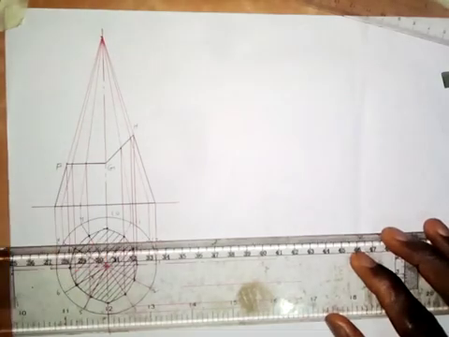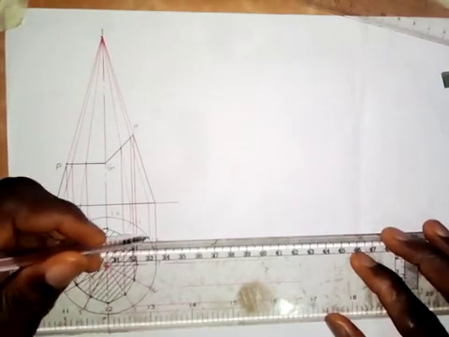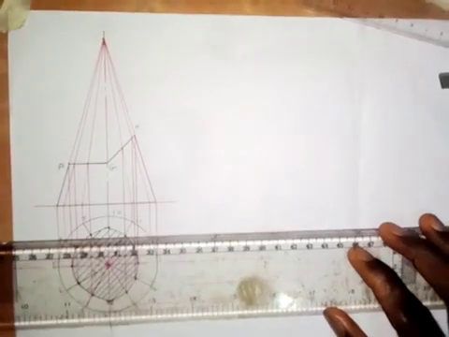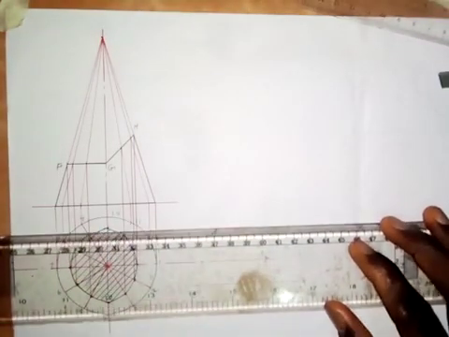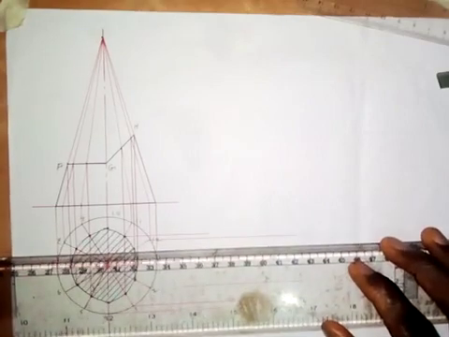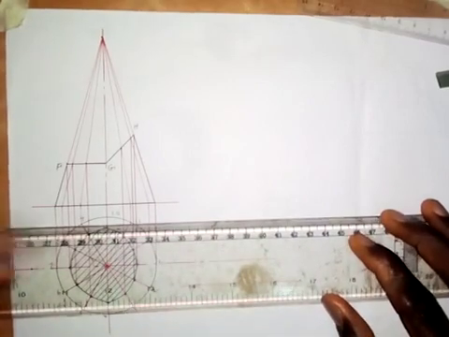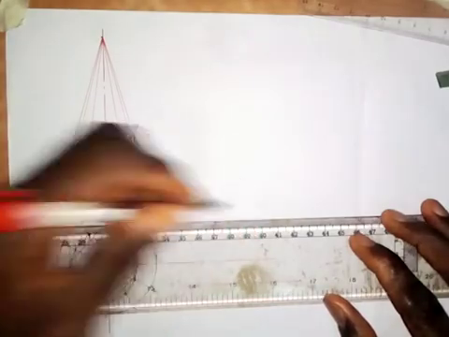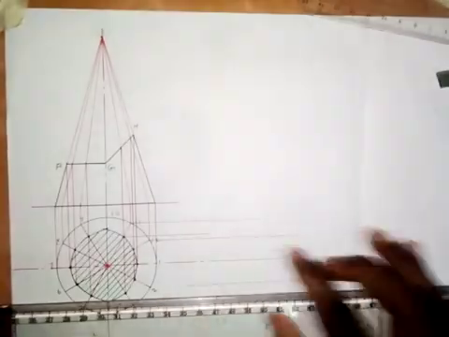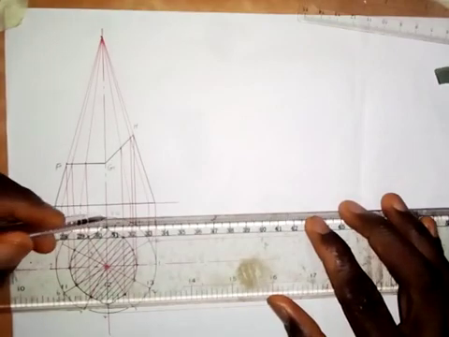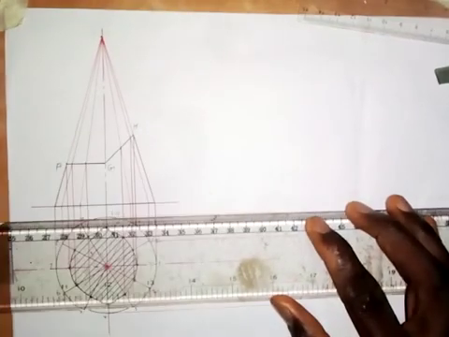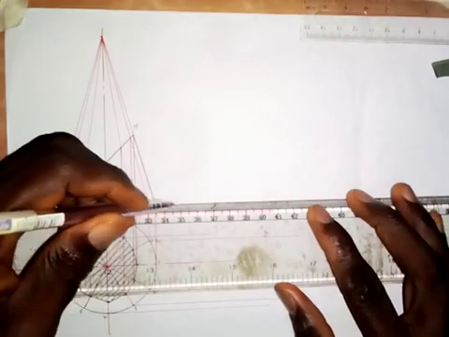So draw from 12 here, then we draw this from 1. Sorry, I'm not supposed to draw from that point. So from 1 here, sorry, that of 1 from 11. Then you draw from 10. Then you extend this a little bit.